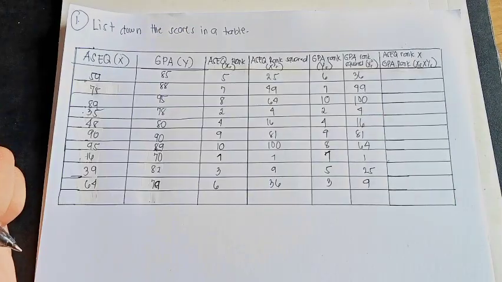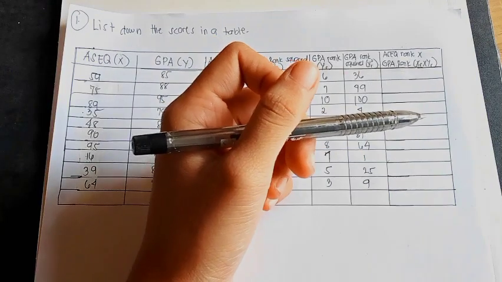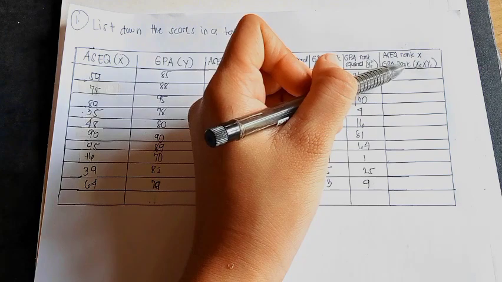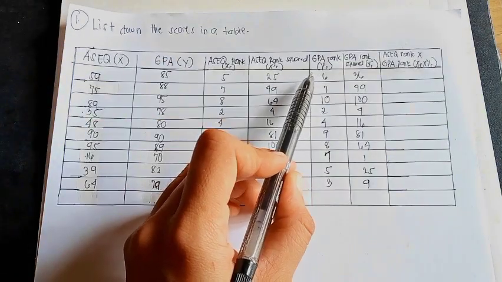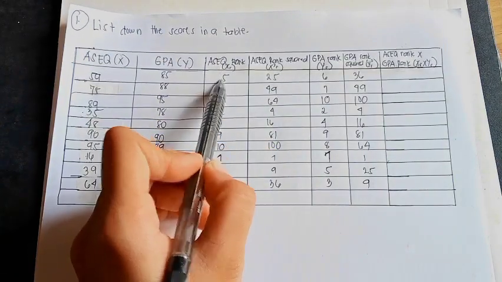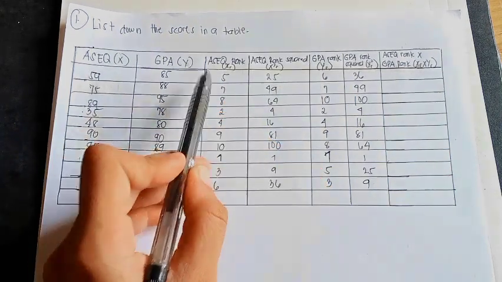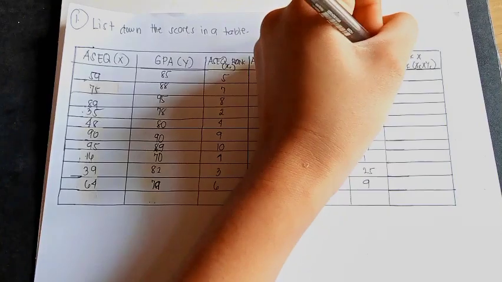Okay. Then lastly is to multiply the ASEQ rank and the GPA rank. So let us multiply the ASEQ rank, which is 5, and the GPA rank, which is 6. So 5 times 6 is equal to 30.